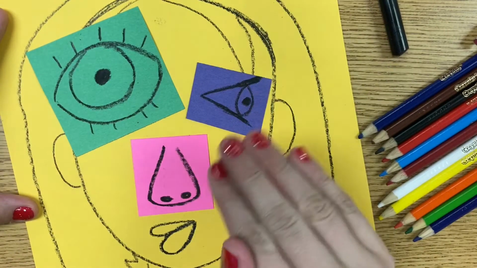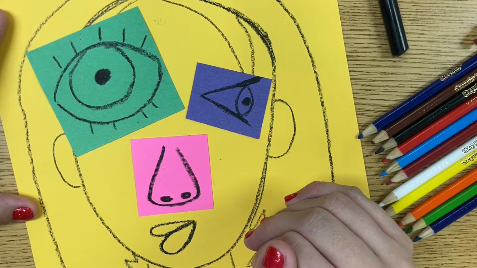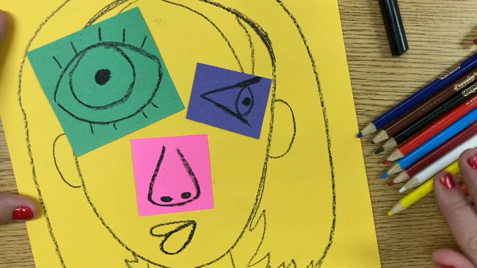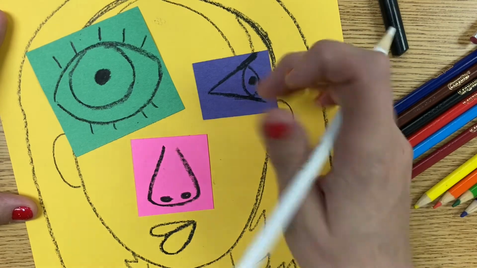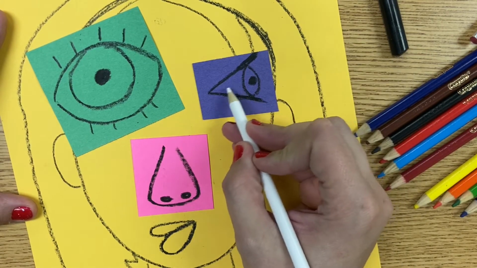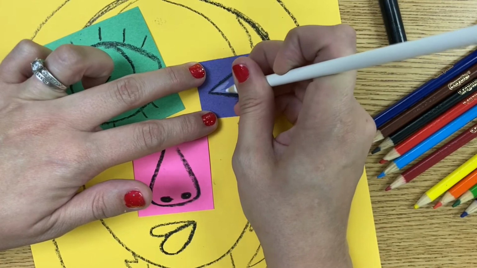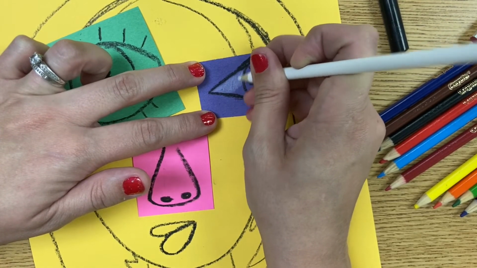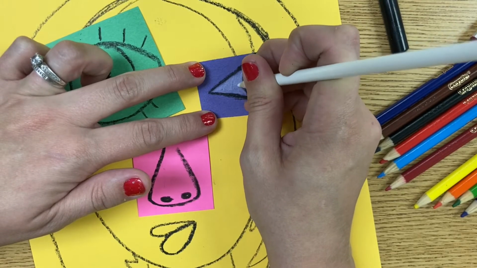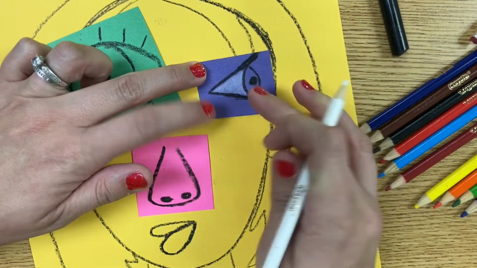Now, when you've decided where you want all your pieces, we are gonna glue them down, but we do need to color them first. So I'm gonna start with my colored pencils and color them in. The first part is this pointed part of the side view eye. You're gonna color this in white. Everybody's eye has white, and I know that Picasso didn't always use realistic colors, but if we don't color it white, it's gonna kind of stop looking like an eye. So we gotta make it a little bit realistic. We're gonna put white there.